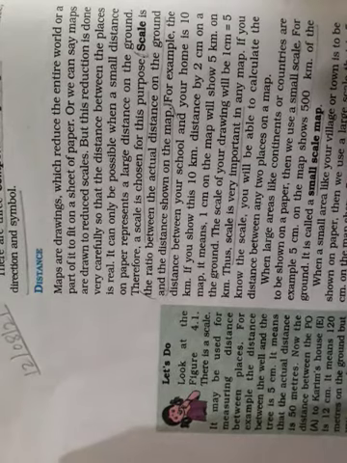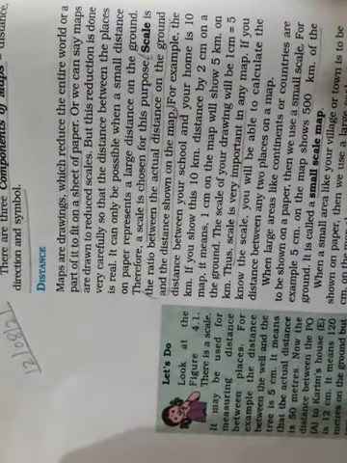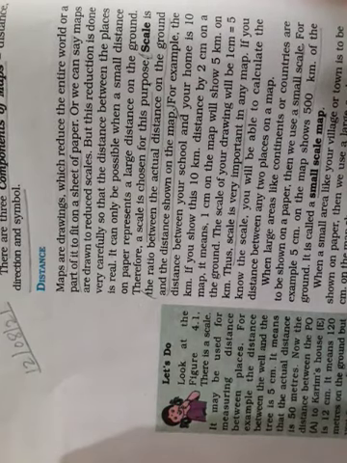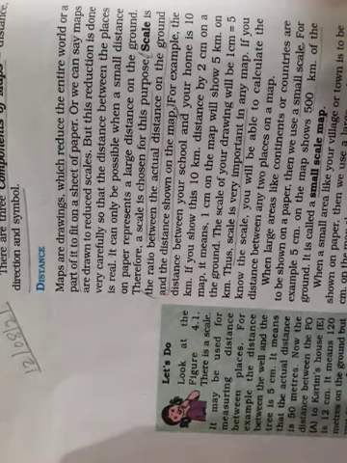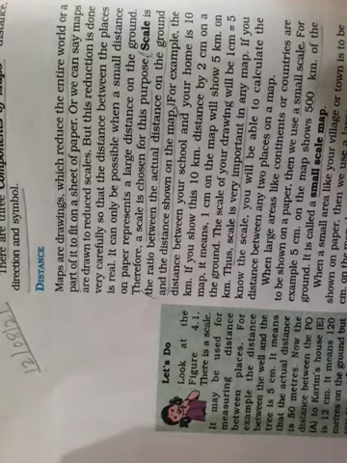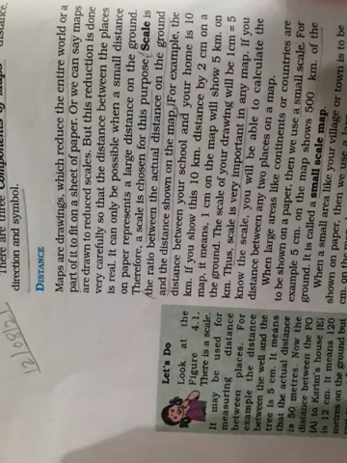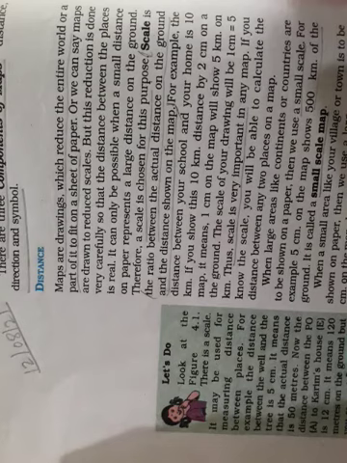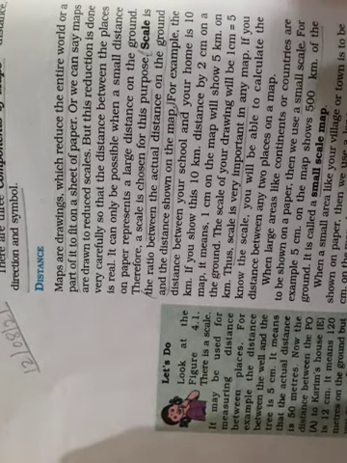Maps are drawings which reduce the entire world or a part of it to fit on a sheet of paper. So generally we draw a map on a piece of paper with lots of information, and generally we can take a map anywhere, easily in our bag. Even a small type of map we can carry in our pockets. Or we can say maps are drawn to reduced scales. But this reduction is done very carefully so that the distance between the places is real. It can only be possible when a small distance on paper represents a large distance on the ground.